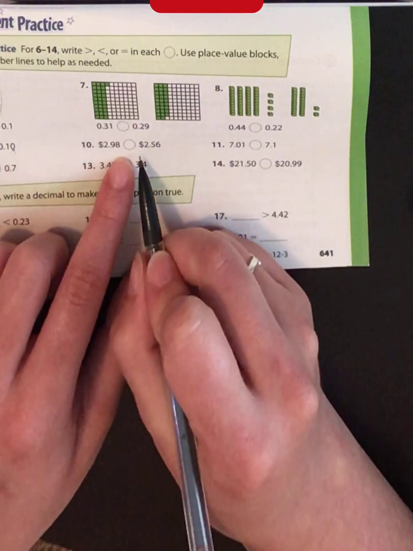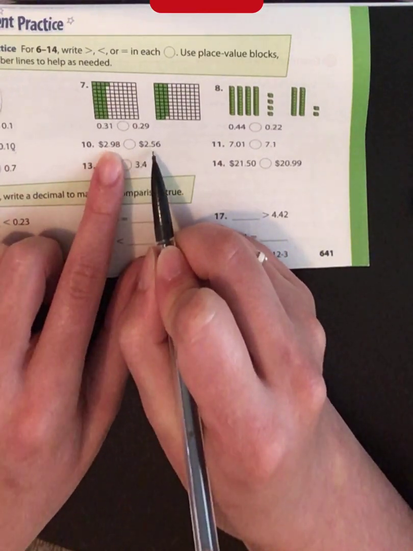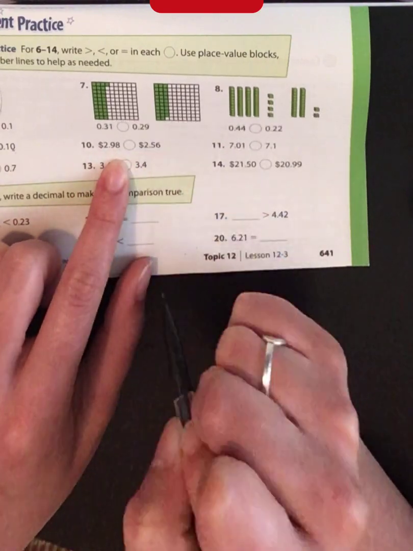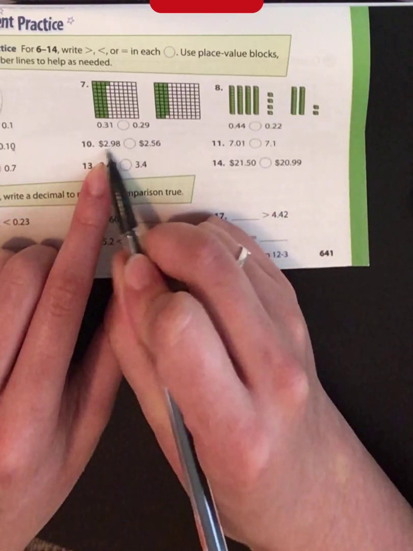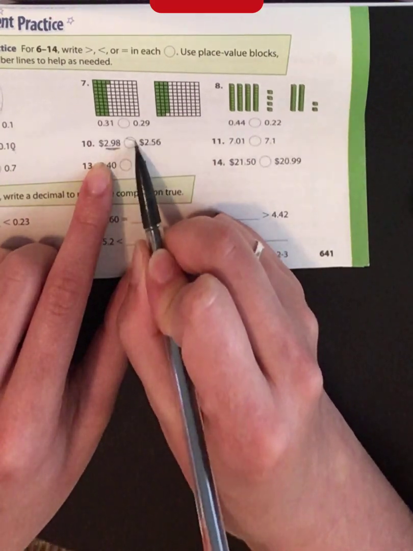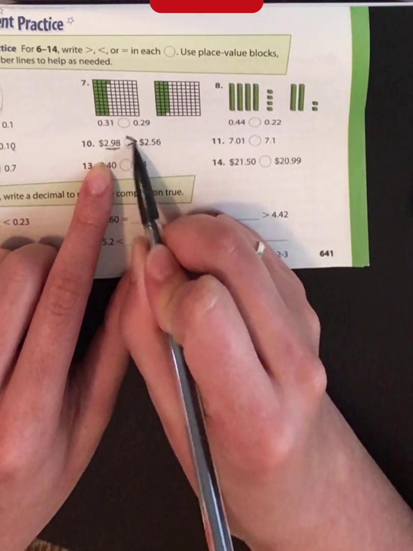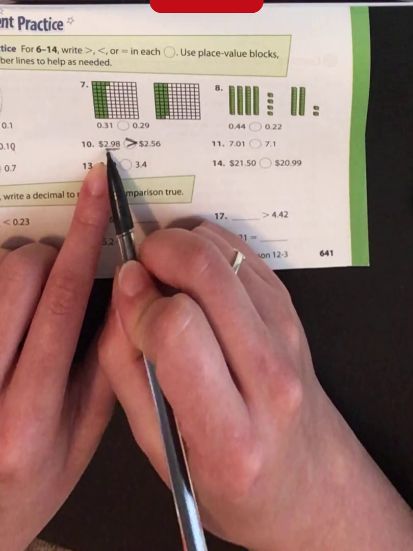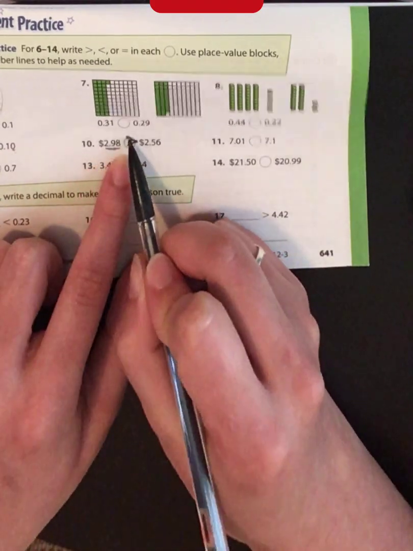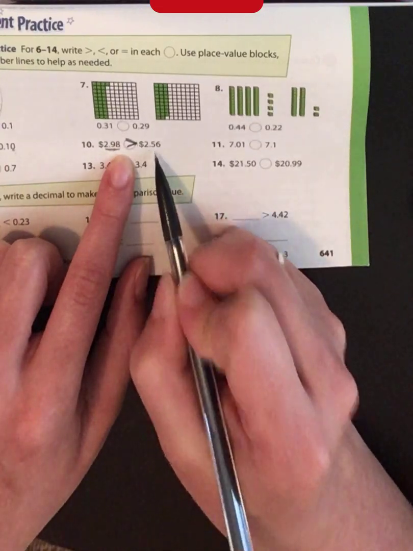Here they put it in money. Which is more? $2.98 or $2.56? This is the higher value. This is the more money. Your smaller amount is always going to eat your larger amount, saying 2 and 98/100 is greater than 2 and 56/100.